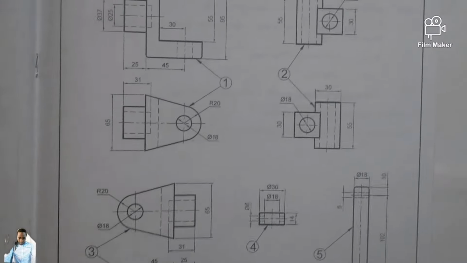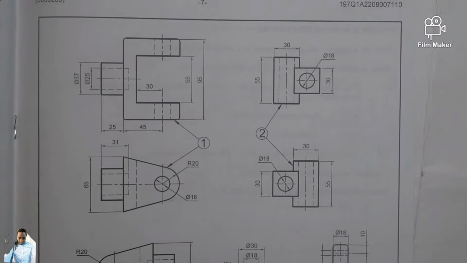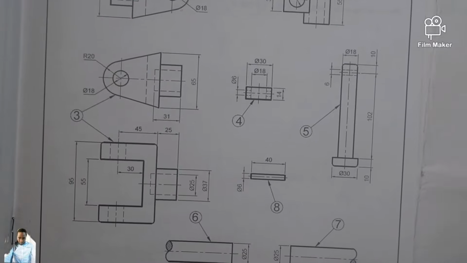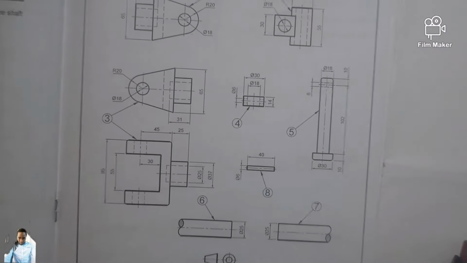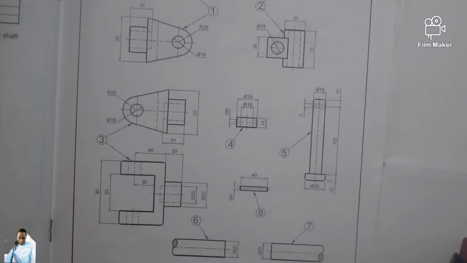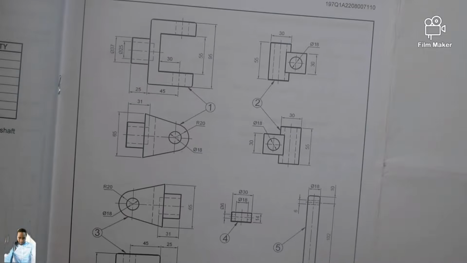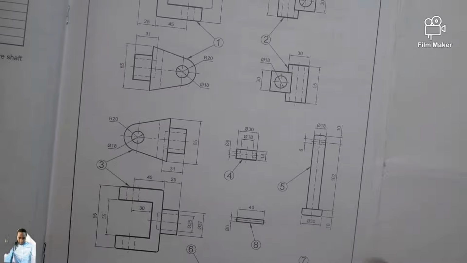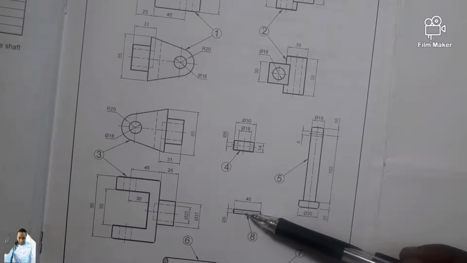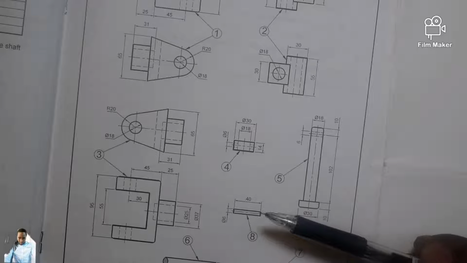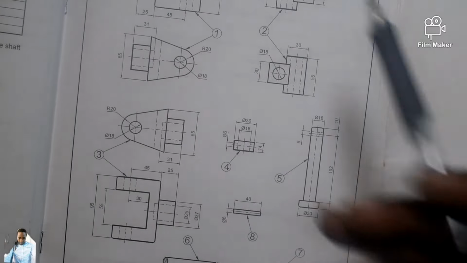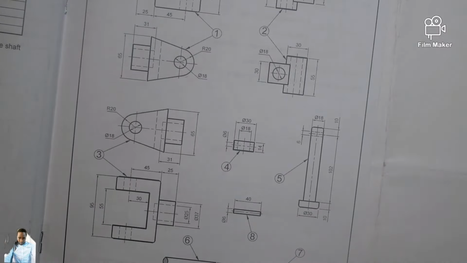So these are the views that we are given. Let's see how you go about it. We've got item 1 till item 8. Item 8 is the pin. All these items must be fitted in item 1. We normally say the bigger the item number is, the smaller the item becomes, isn't it?